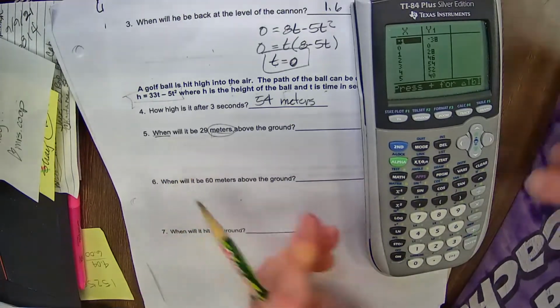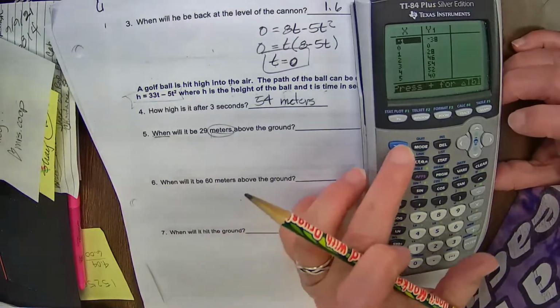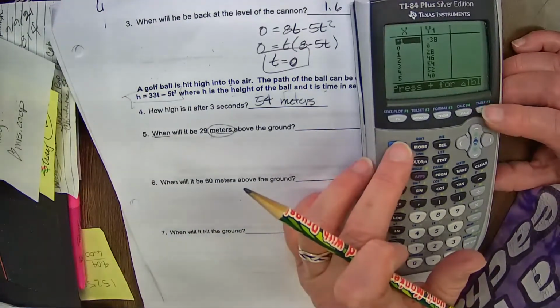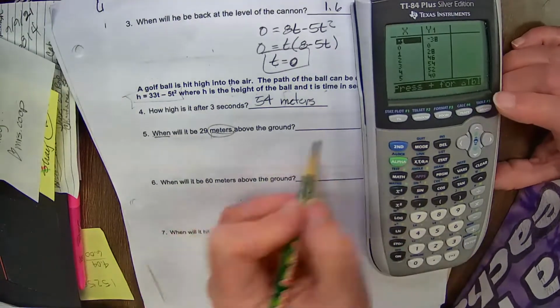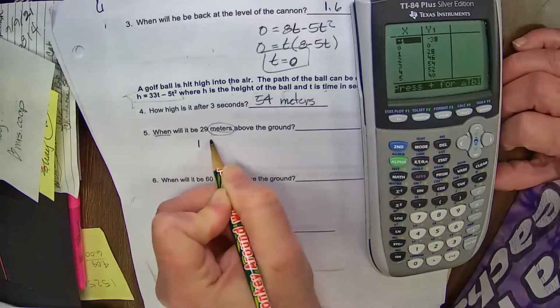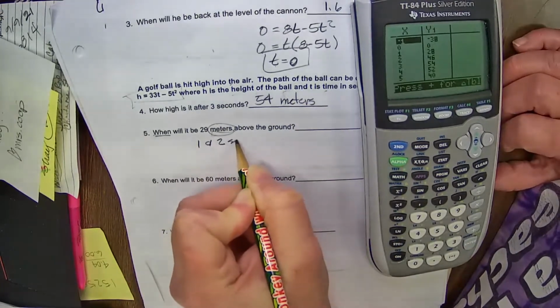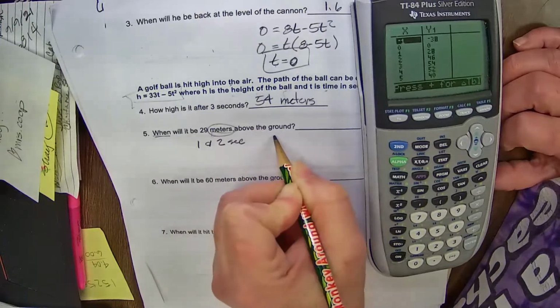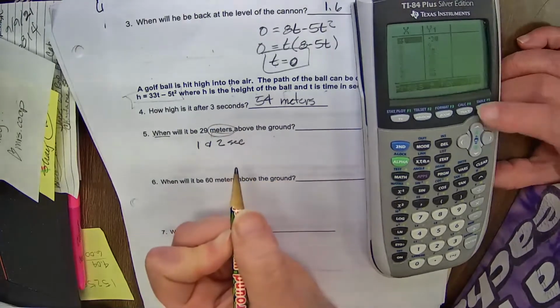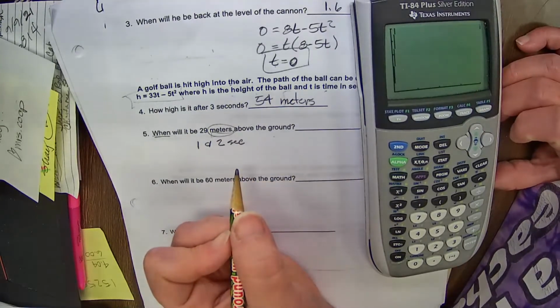So I want the time for 29 meters. So the first time is between 1 and 2 seconds. And the second time is going to be, let's go to the graph.